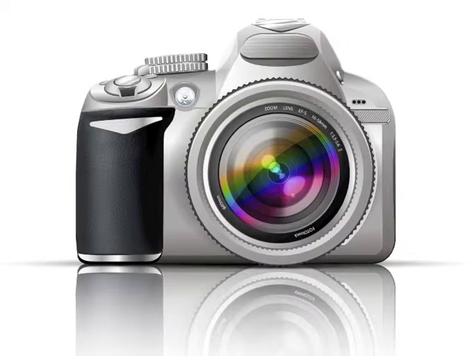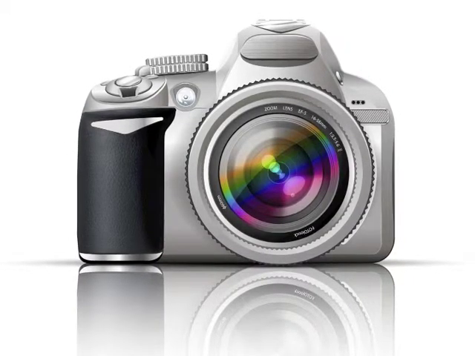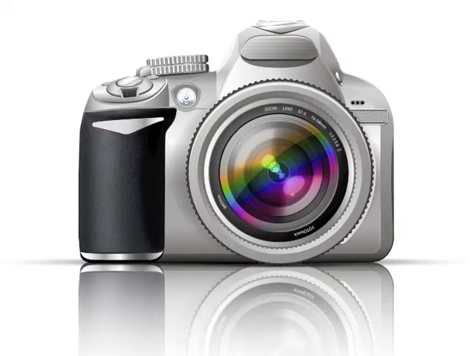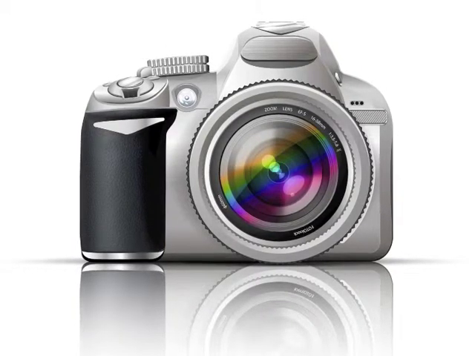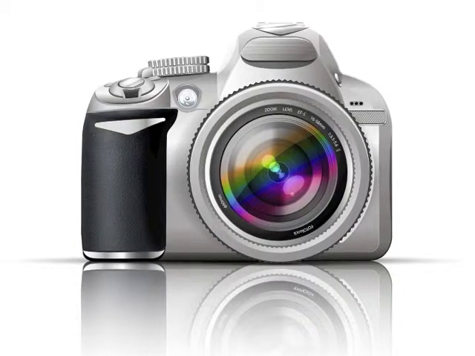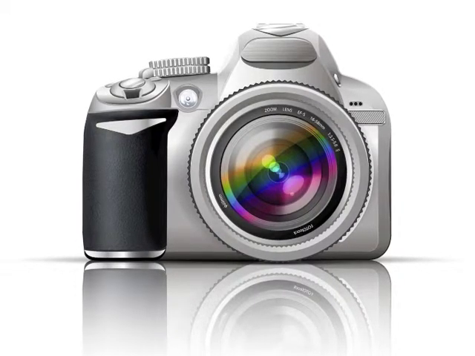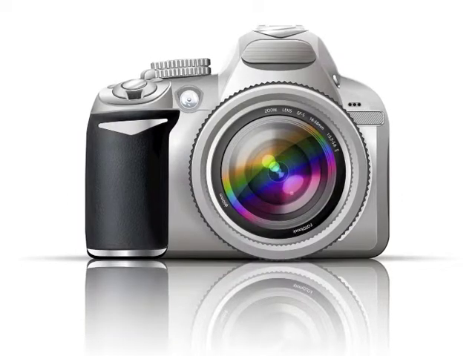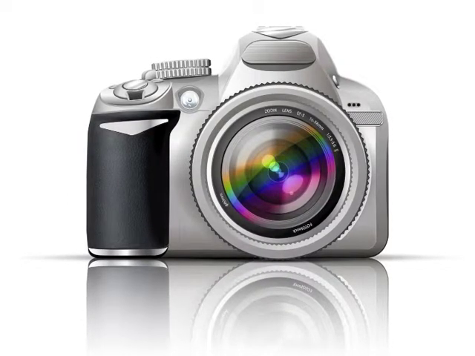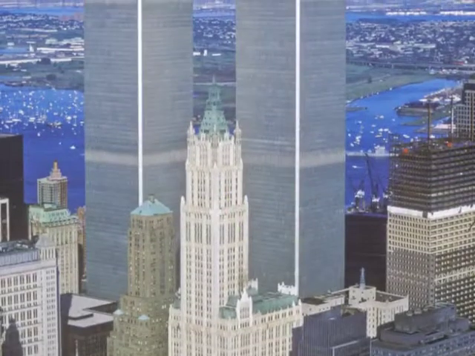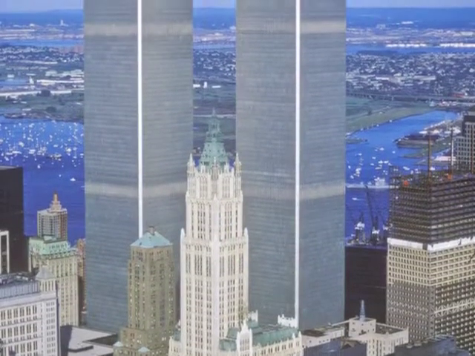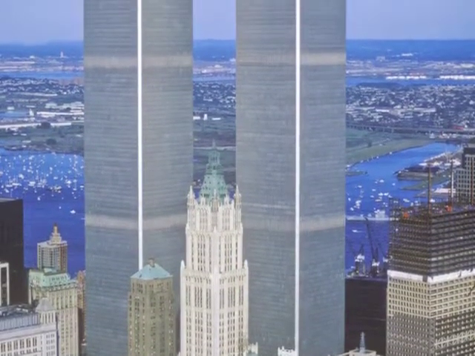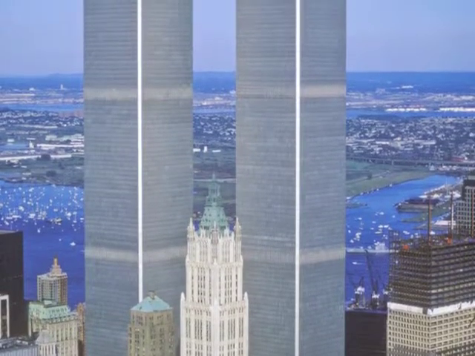Let's try another experiment. I'd like you to close your eyes and imagine what the sunny morning of September 11th, 2001 was like in New York City. Some of you younger folks just play along. Open your eyes and relive that day in the memory of the Twin Towers being attacked.